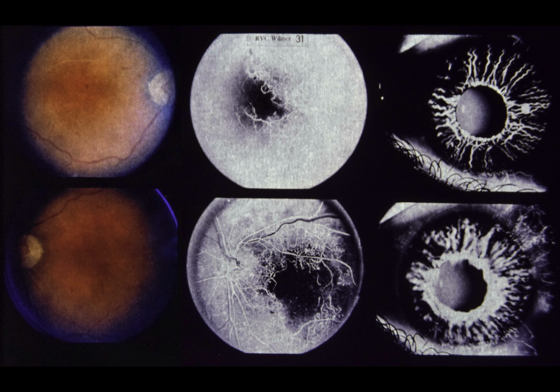Upper and lower left notes subtle disc neovascularization and marked whitening of retinal vessels in right and left macula, respectively. Upper and lower center note early dye leakage from disc neovascularization and extensive capillary dropout in right and left macula, respectively. Upper right, note fluorescence of iris neovascularization 12 seconds after dye injection, and lower right, note dye leakage from iris neovascularization 22 seconds after injection.